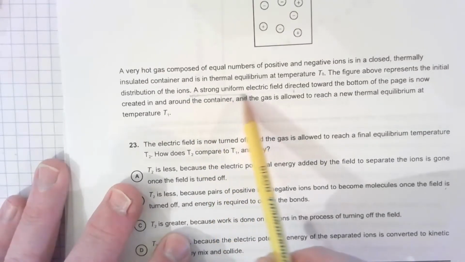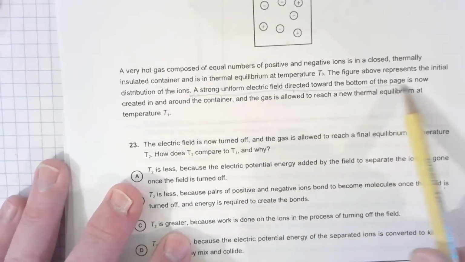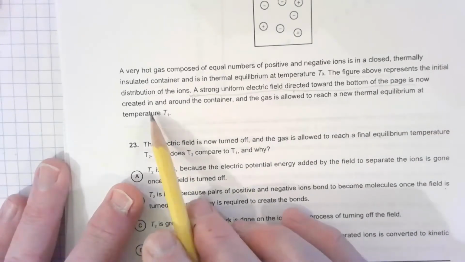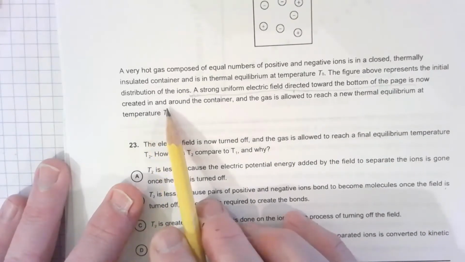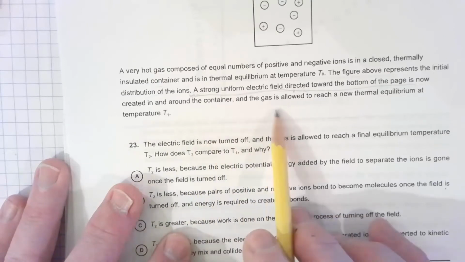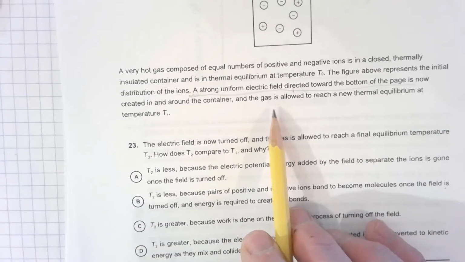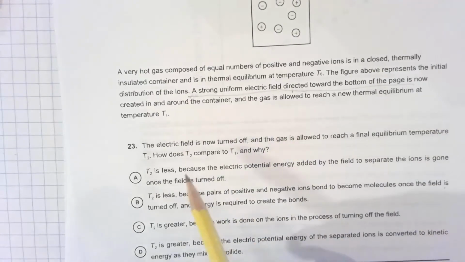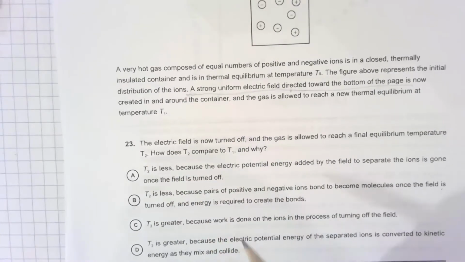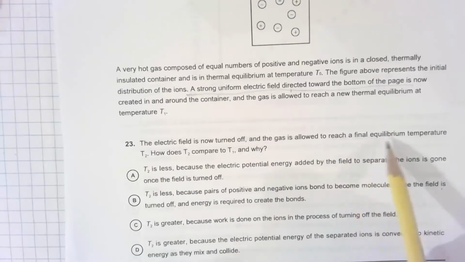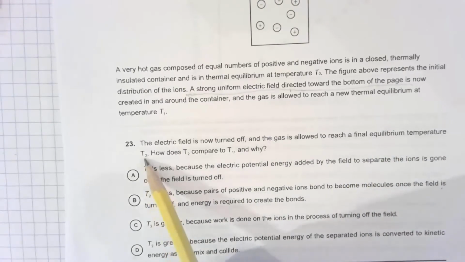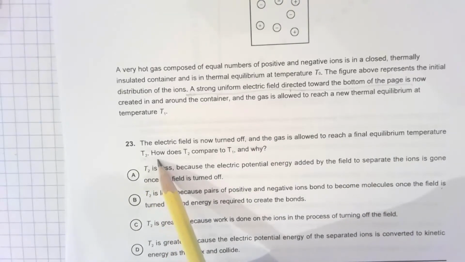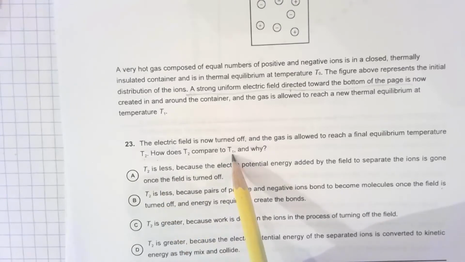All right, so a strong uniform electric field directed towards the bottom of the page is now created in and around the container, and the gas is allowed to reach a new thermal equilibrium at temperature T1. The electric field is now turned off and the gas is allowed to reach a final equilibrium temperature T2. How does T2 compare to T1?